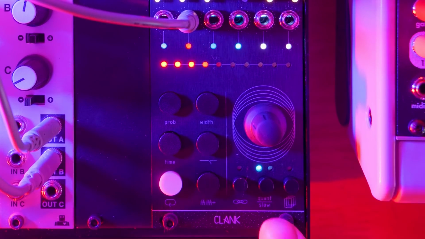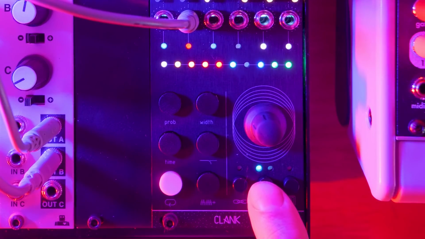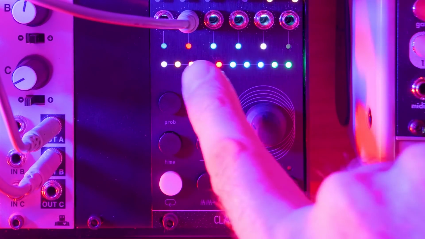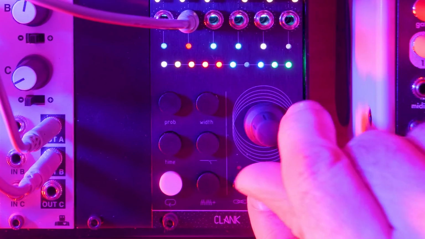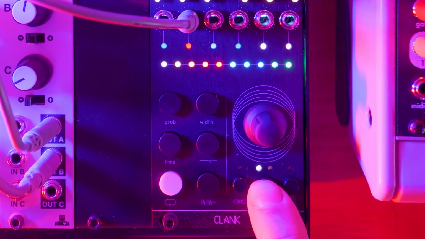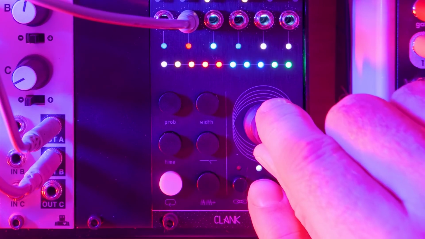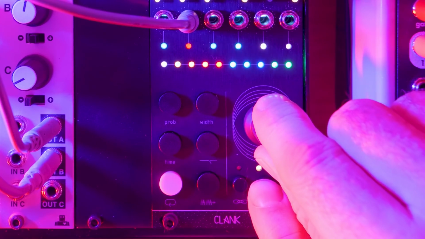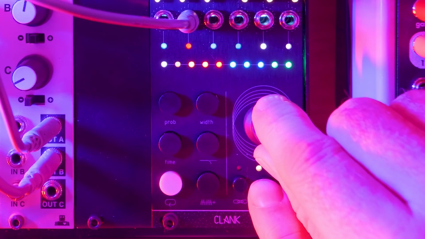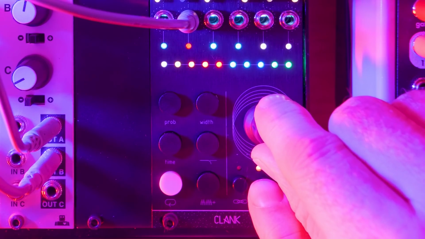This is known as the voltage window. If I press this button, I can change between scales, starting with unquantized to what we are on right now, which was the minor pentatonic. So unquantized could be good for sending out voltages to modulate things like filters and stuff. We have chromatic, octaves, major scale, major pentatonic, minor scale, minor pentatonic, and then some more exotic scales.